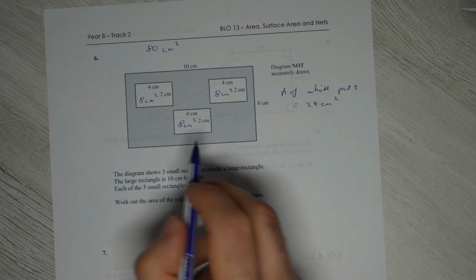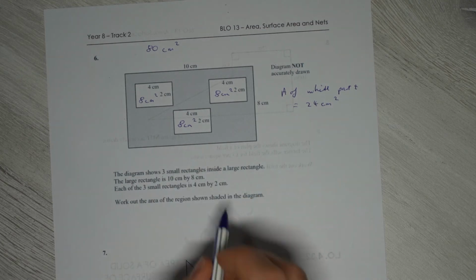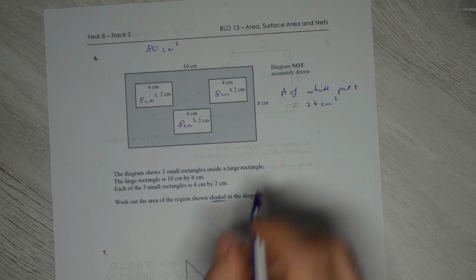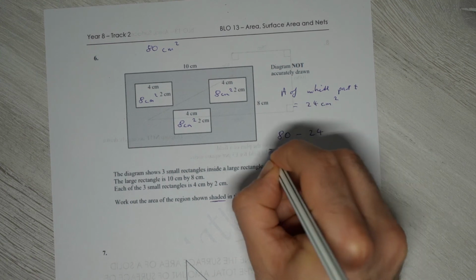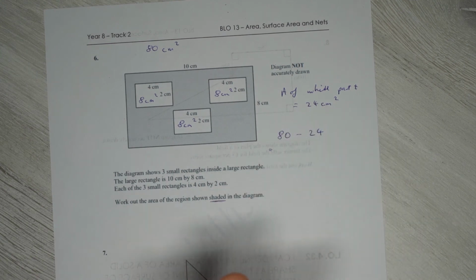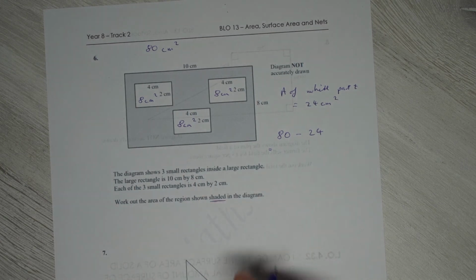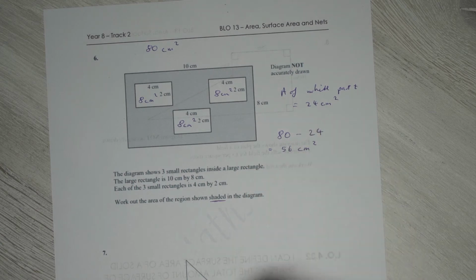So now to find the area of the shaded part, because we need to find only the area of the shaded part in the diagram, we need to subtract 80 minus 24. Again, please do show your working, okay? I'm skipping a lot of working here, okay? So which is equal to 56 centimeters squared, okay?